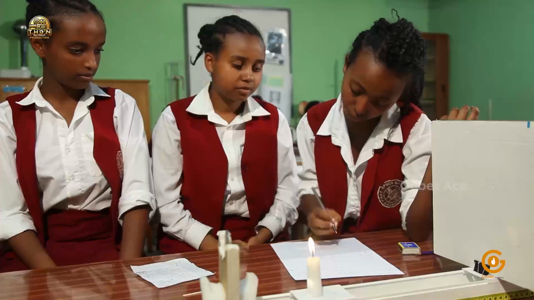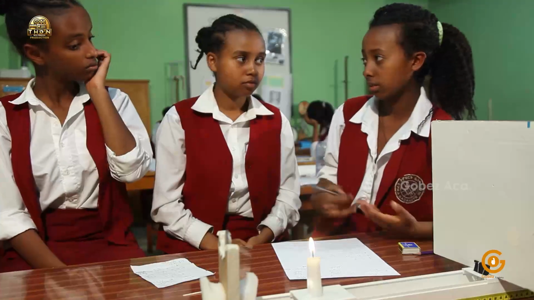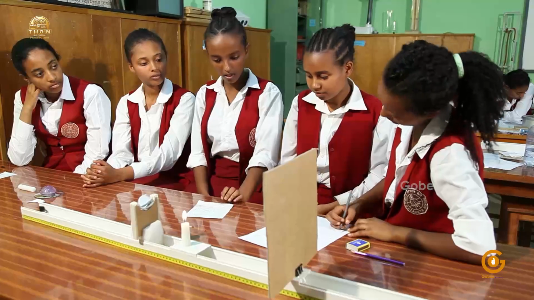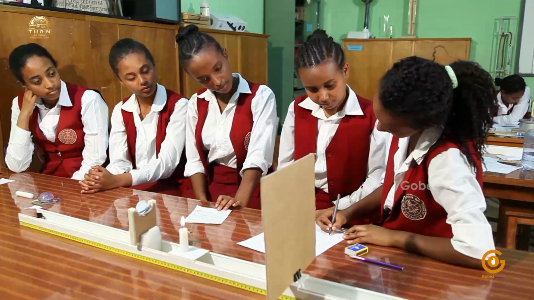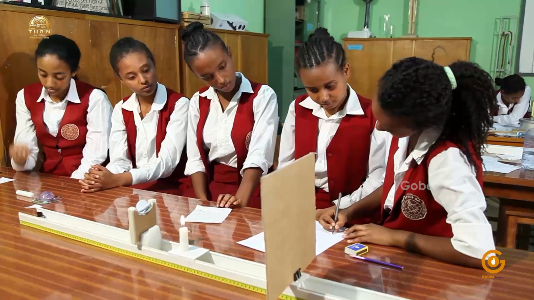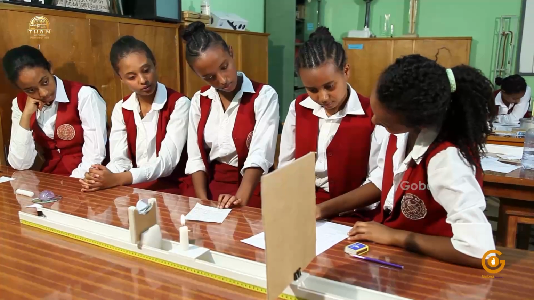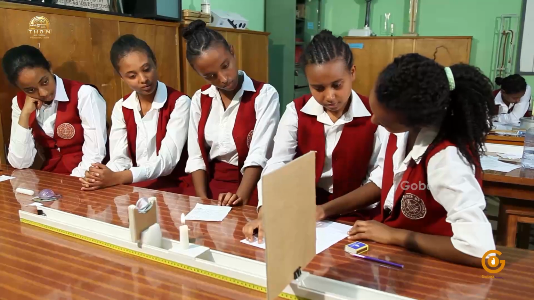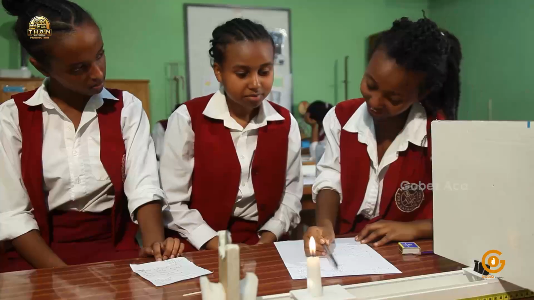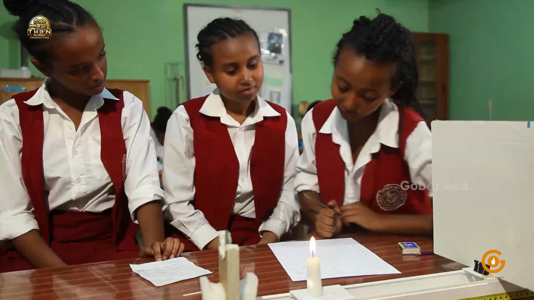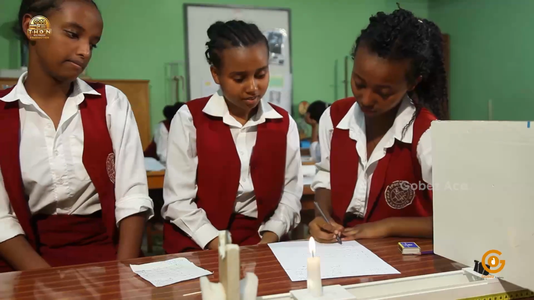Yes. So 1 over 42. By using the mirror formula, we can get the focal length. I have calculated it and obtained a result of 10.21 centimeters.